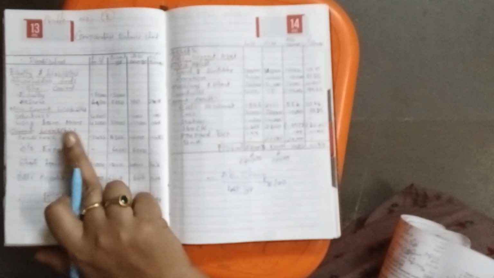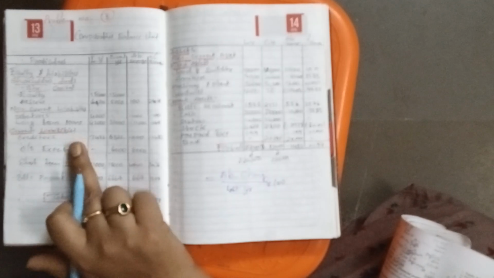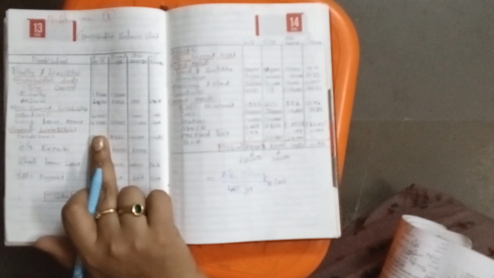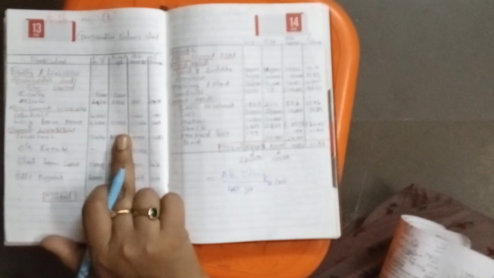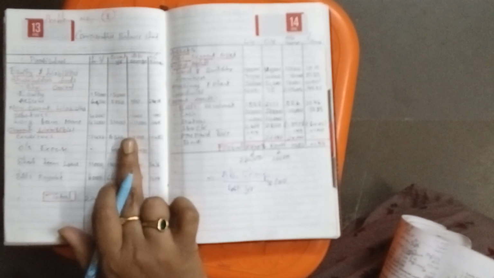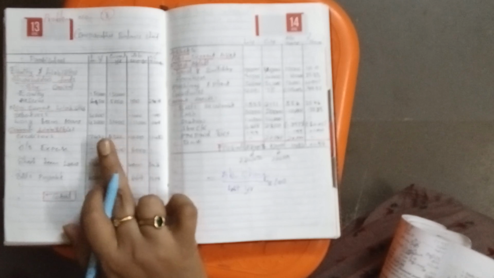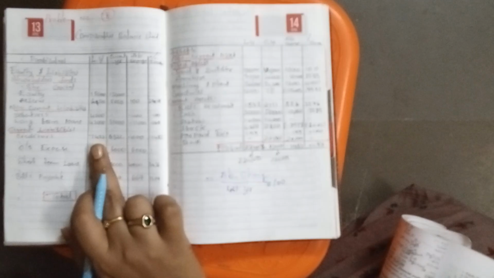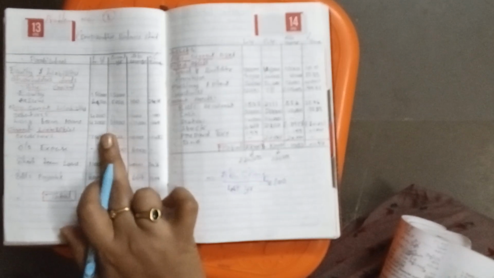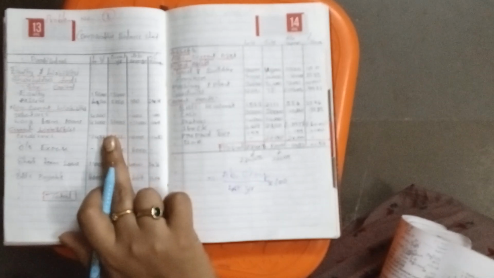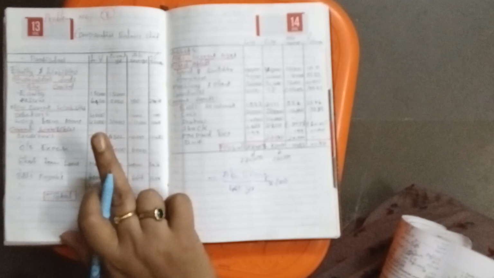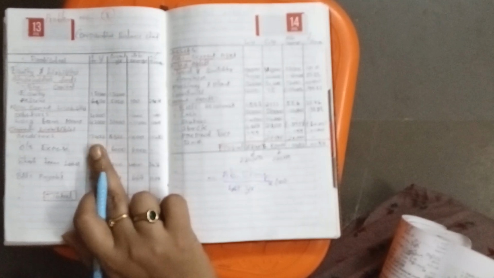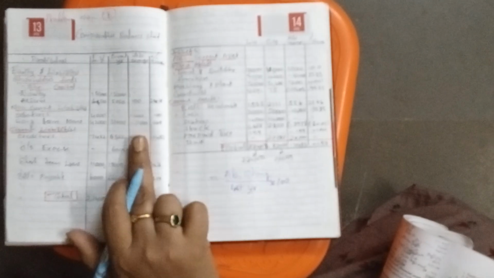Now long-term loans. How much is there? 42,000 last year and 31,000 in the current year. So what is the change here? The absolute change is 11,000, from 42,000 and 31,000. Every time we have to deduct the last year amount from the current year amount, then you will get the absolute change.